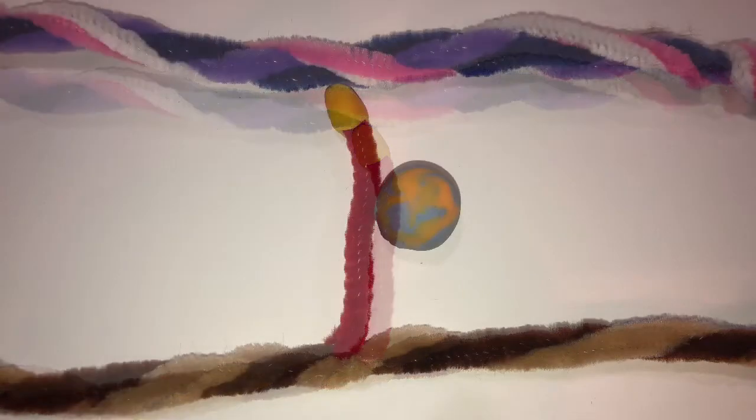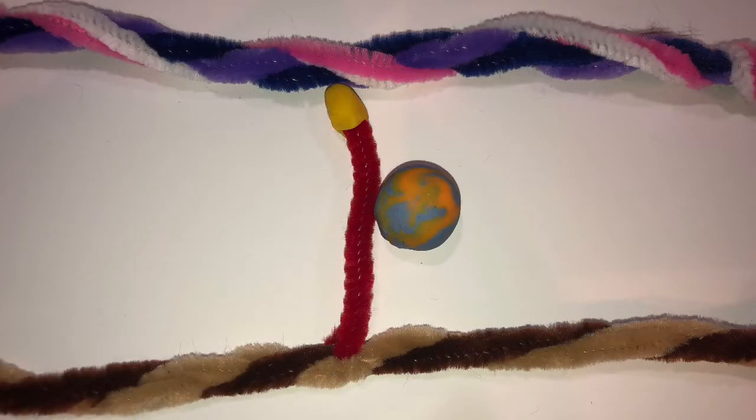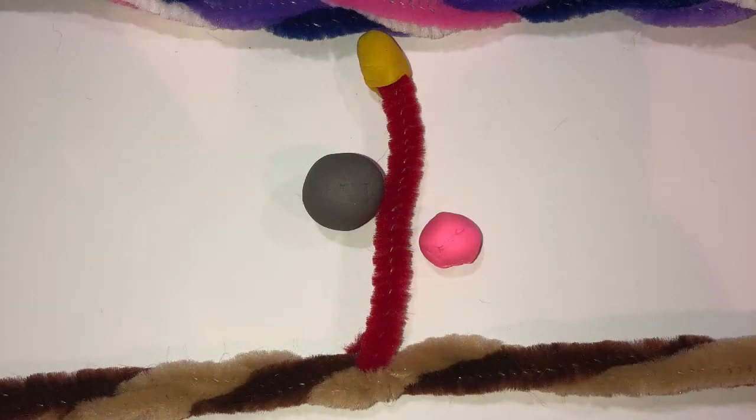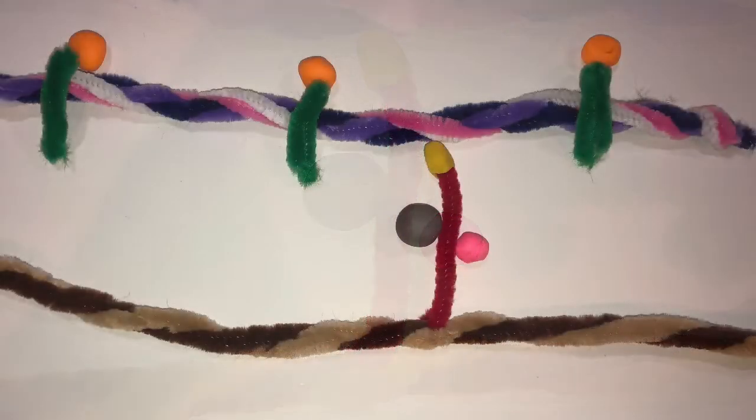ADP and phosphate are released when this happens. The myosin stays attached to the actin until a new ATP binds to the myosin. The myosin then goes through another cycle of binding or remains relaxed.